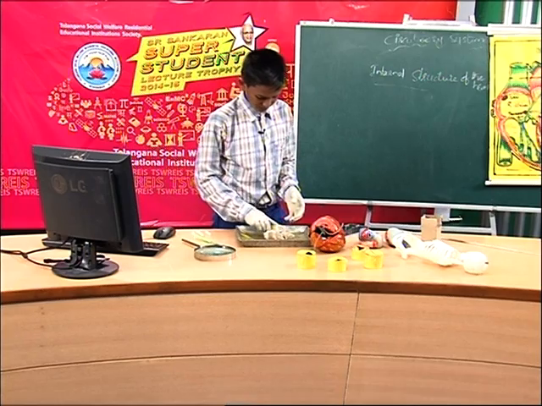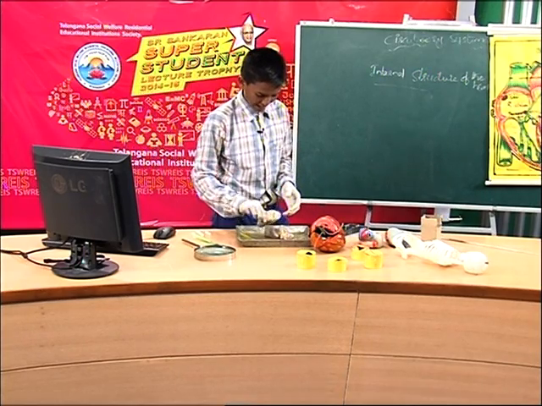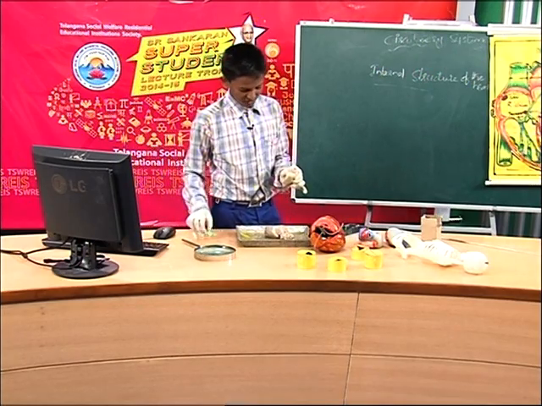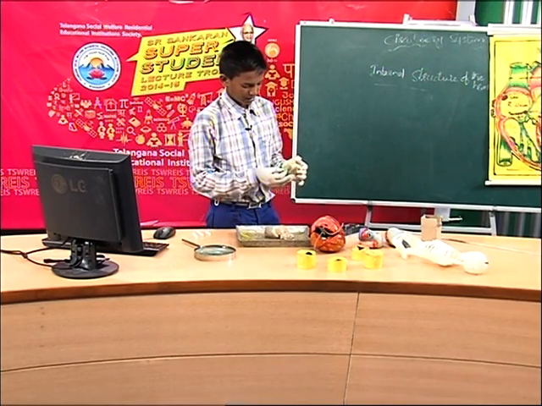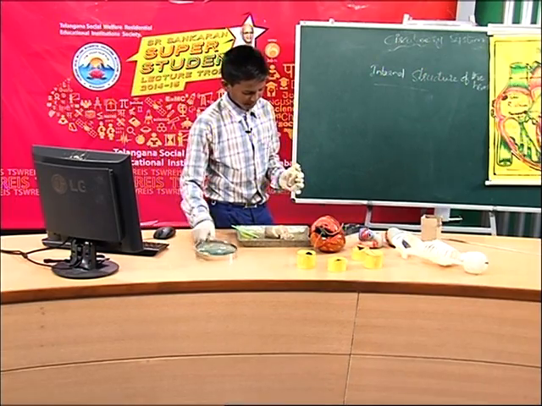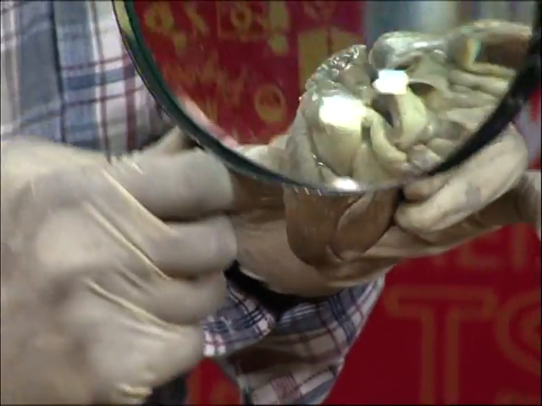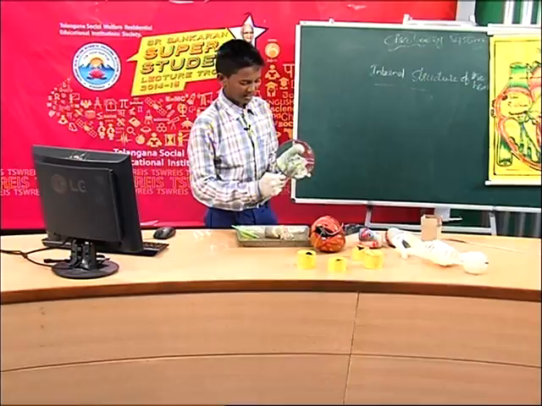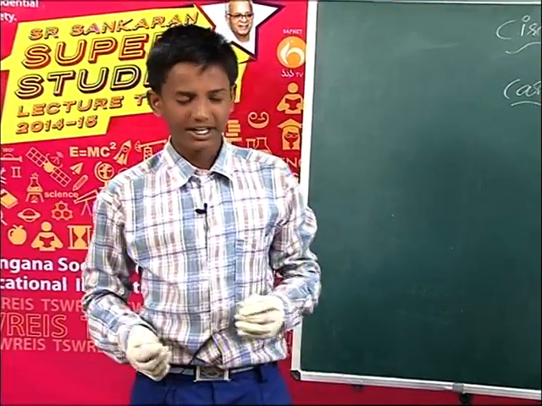So, now I brought another heart, that is also belonging to the same organism. So, Tswreis, here this is the systemic aorta. Look at here, these ventricles are in the relaxed state.